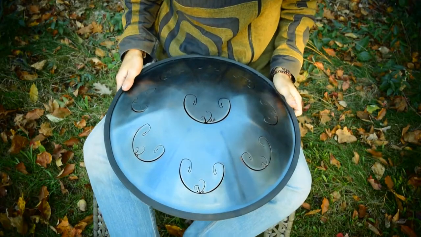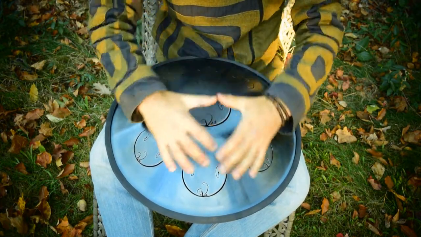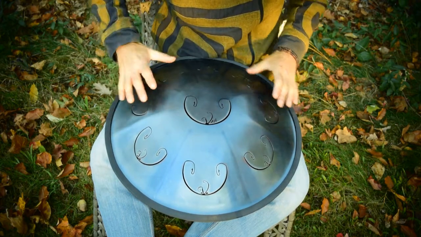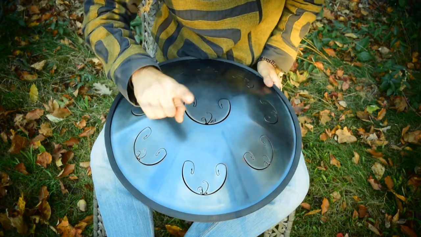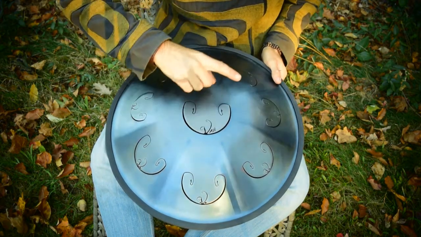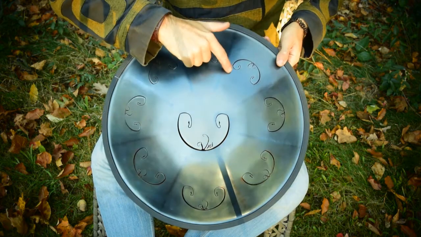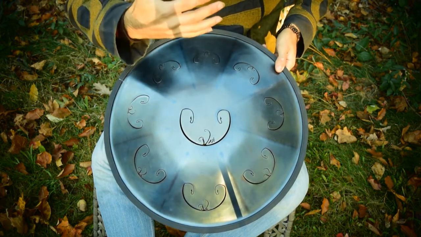So for the sake of clarity, I'm going to attempt to play this in reverse for you. The main section of this that we're worried about is really the bottom half. So this song starts out using the slap technique that I talked about in a previous video. And I'm hitting the wing, which is this section right here. Not the center of the tongue, but the edge. And this activates the harmonic.